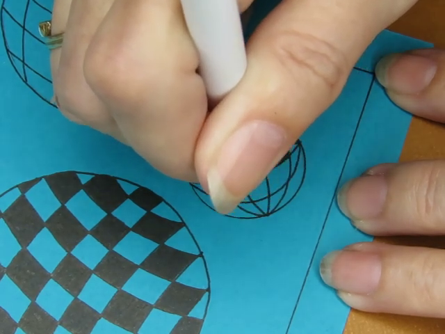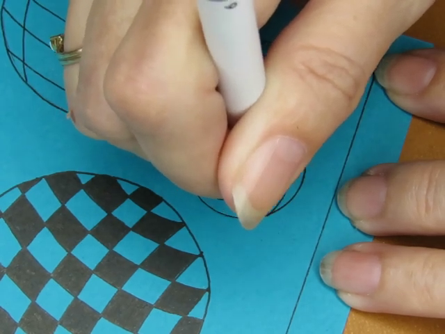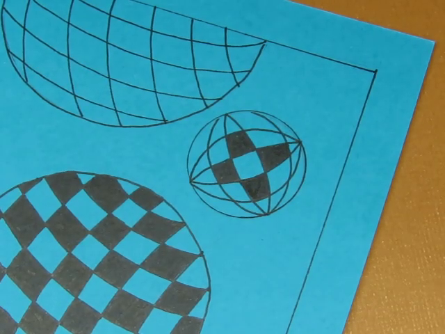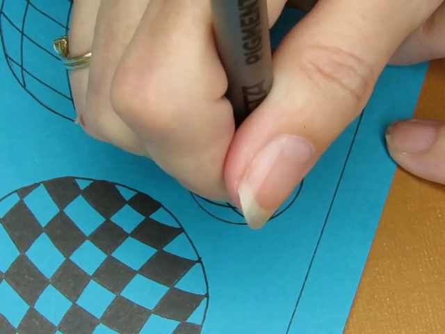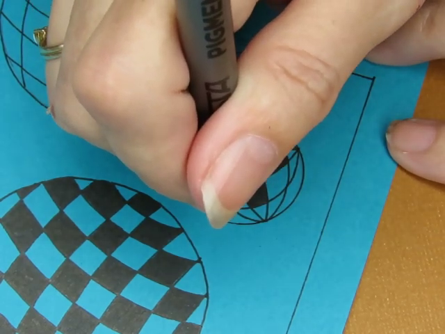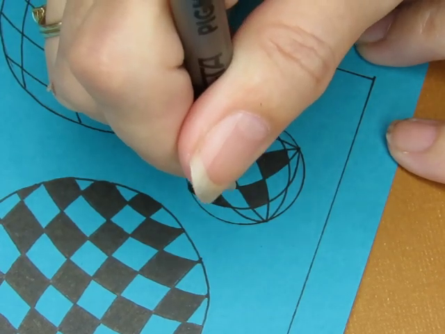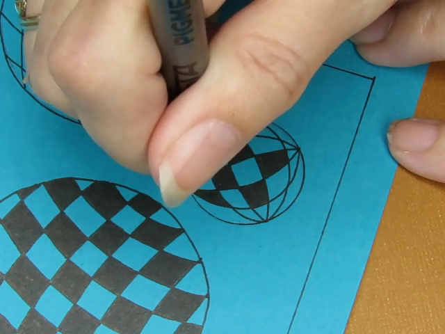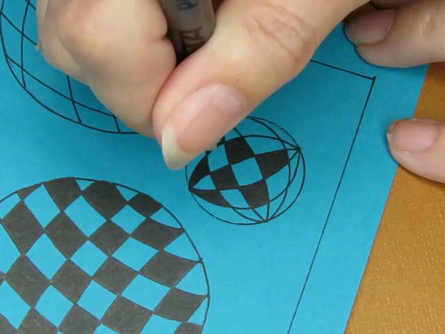I may have to change to my smaller pen. Make it a little bit thinner. Let's go down to little 5. So this one's black, this one's white, this one's black. Black. Diagonal.